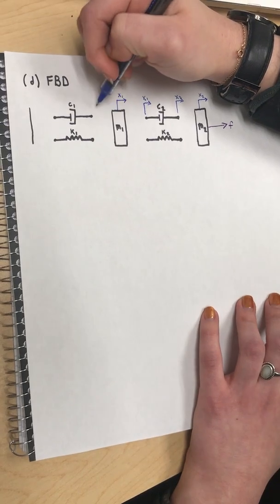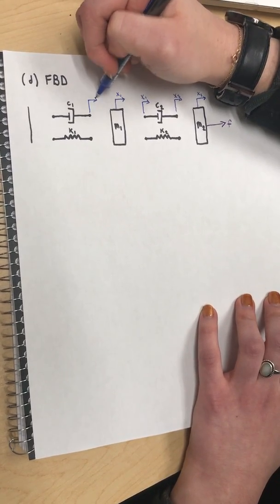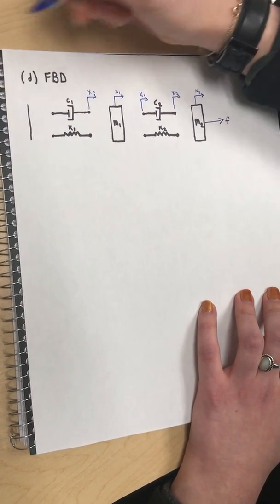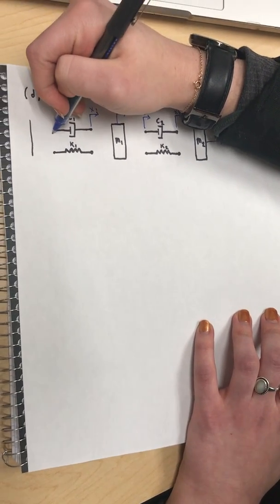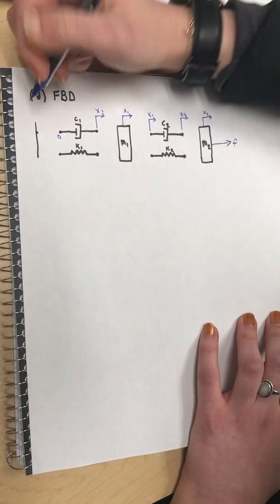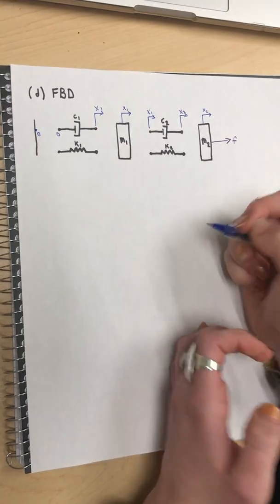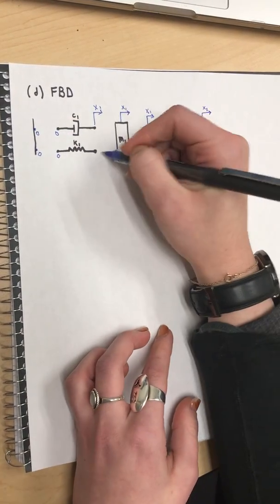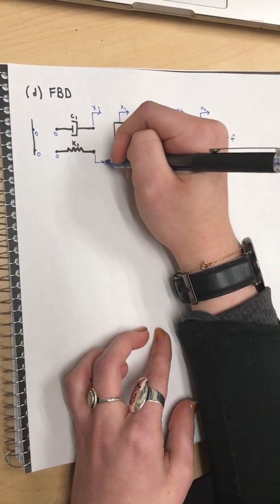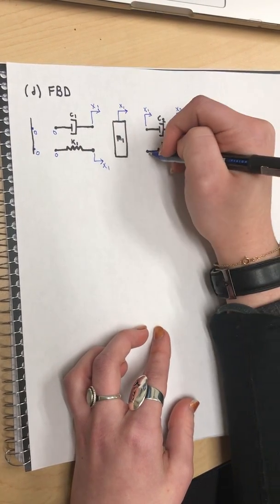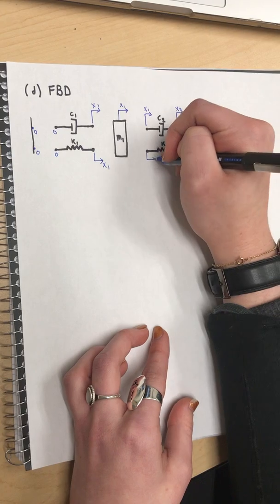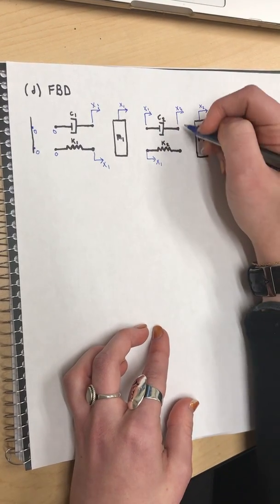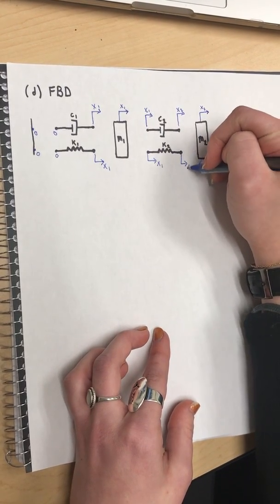Since this piece is connected to this mass, another x1. This is connected to the wall, so it'll be 0. Same with this down here. This piece is connected to this mass, x1, and again, x1, and here we have x2.